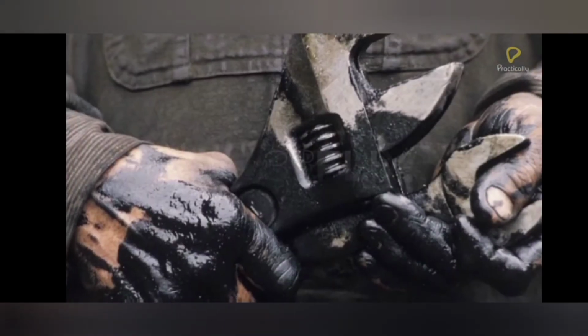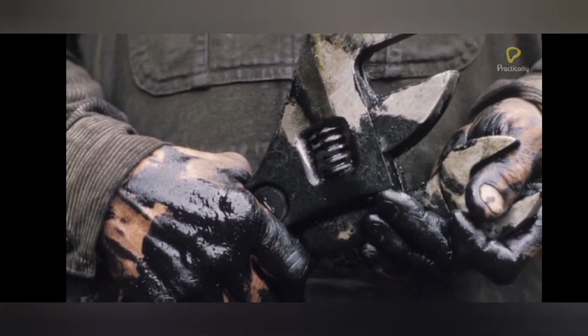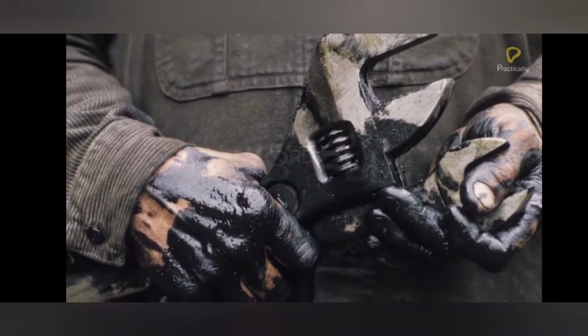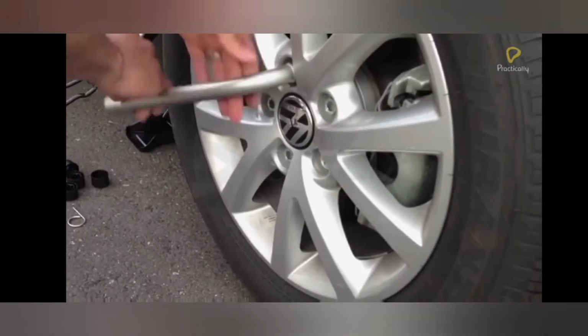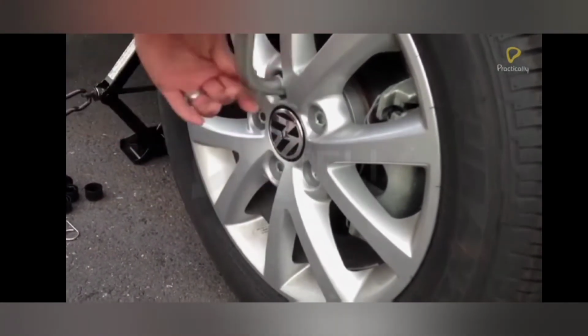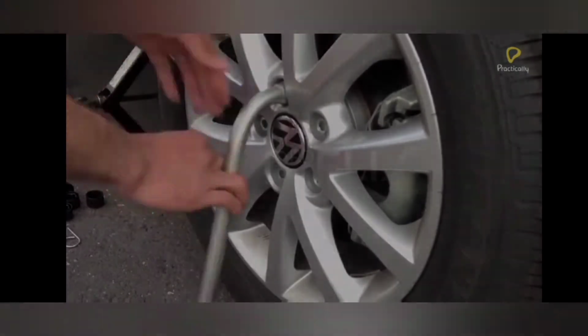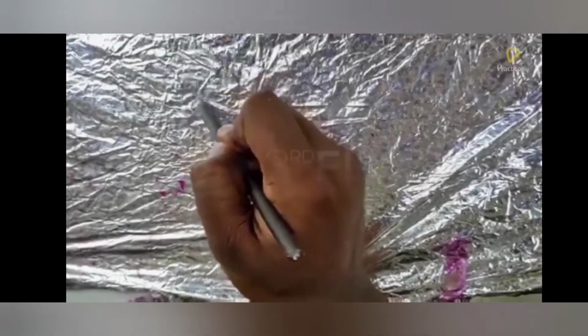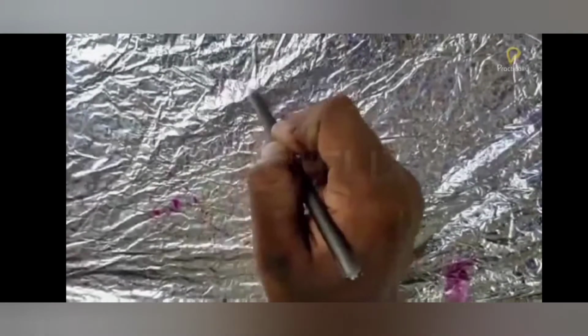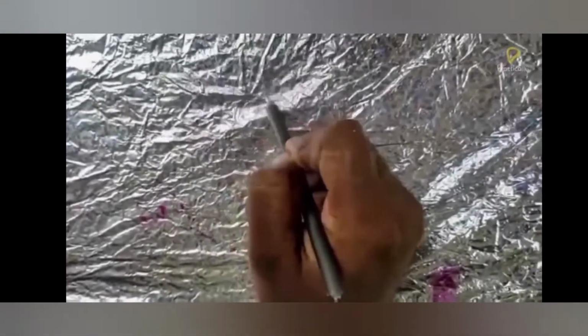A mechanic finds it difficult to work with a greasy tool as opposed to a dry tool because friction facilitates proper handling of a tool. A pen does not work properly on a smooth paper. Hence, papers are made rough enough to facilitate writing.